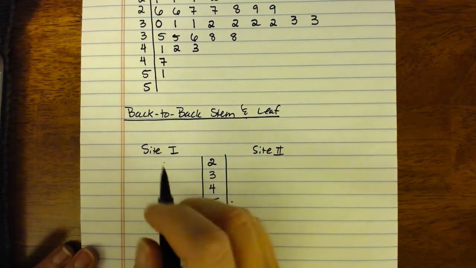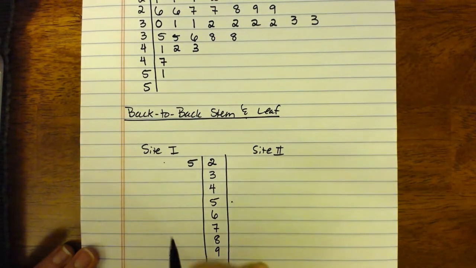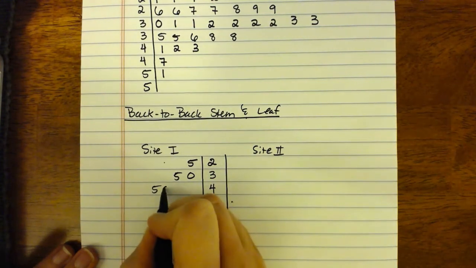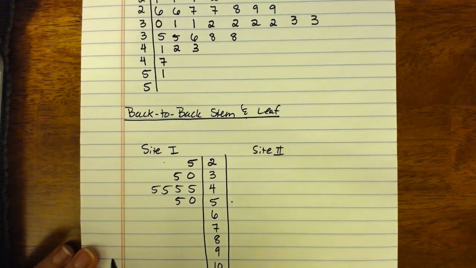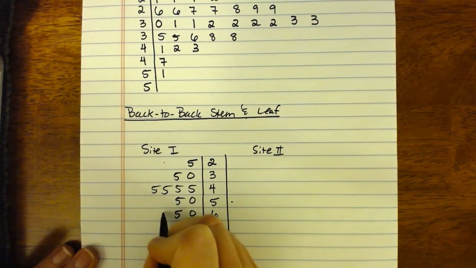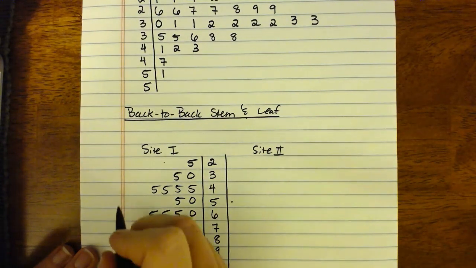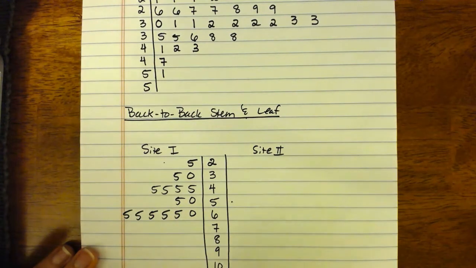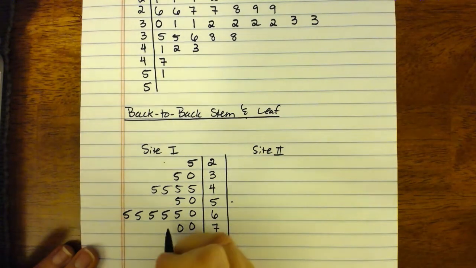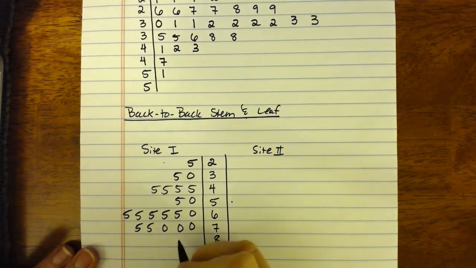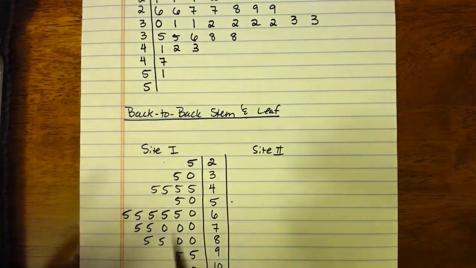And then let's say at Site 1, we had just a 5 here, and then a 5, 0, 5, 5, 5, 5, another 5, 0 line, 0, 5, 5, 5, 5, 5. And then we have, let's say, 0, 0, 0, 5, 5, 0, 0, 5, 5, 5, 5, and 0. So let's say that's what we have for that site.